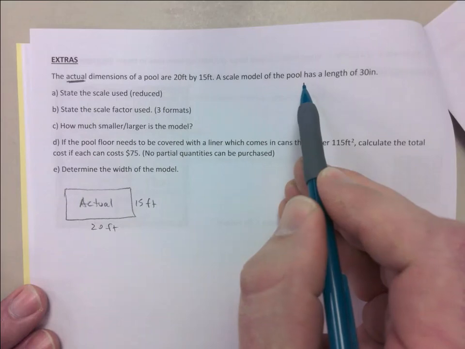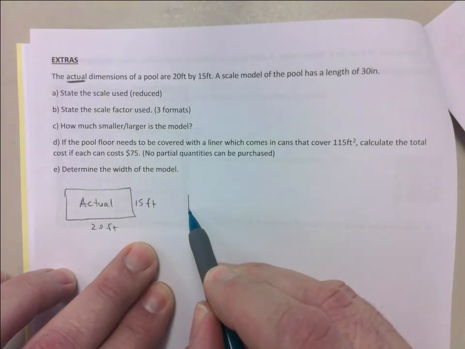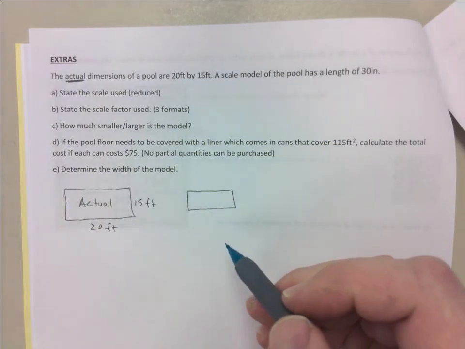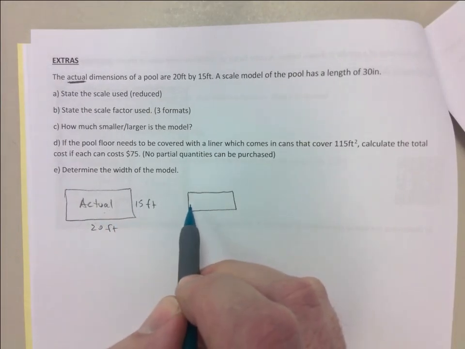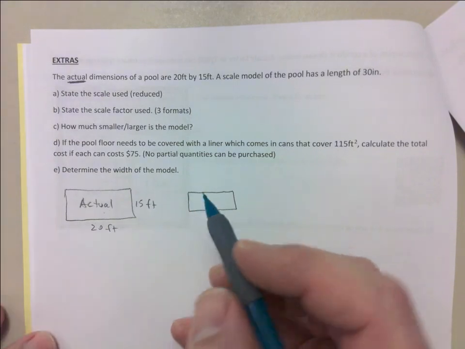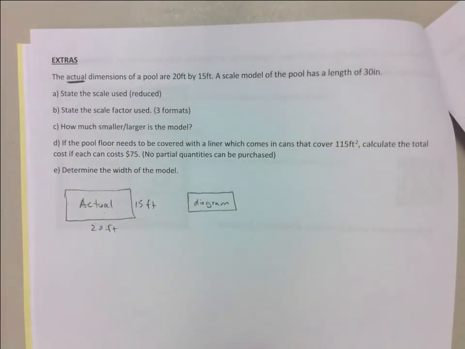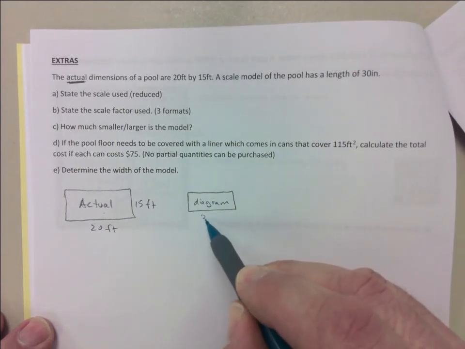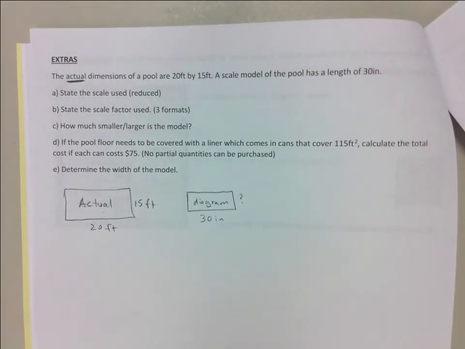A scale model of the pool has a length of 30 inches. So for the scale model, what wording would we use if actual is involved? What's the other one? Diagram, right? Remember, actual, I use diagram for the other one. That's my scale model, so I'll call this one diagram. It's very important to know which one is which, otherwise you're going to put the numbers in the wrong space. I know that the length of the diagram is 30 inches. This one is unknown to me at this point. Okay, so that's what's happening there.